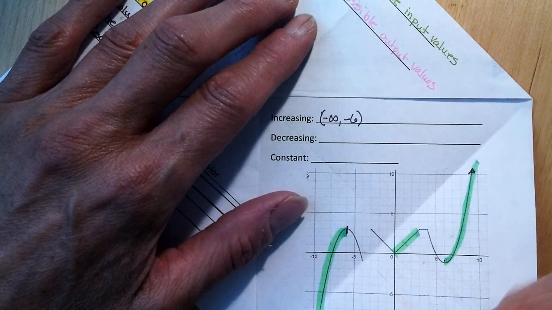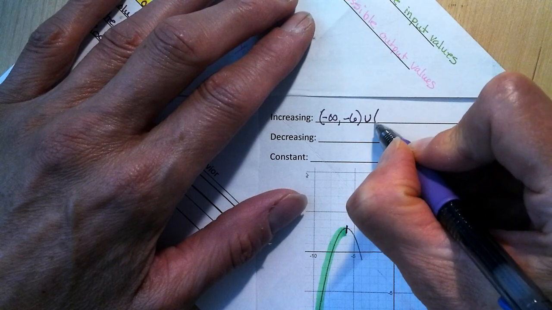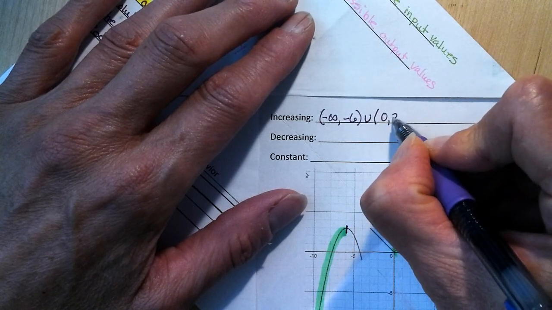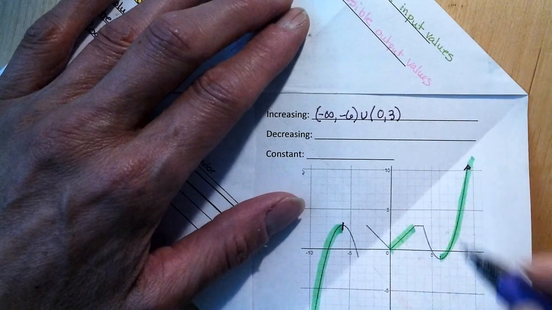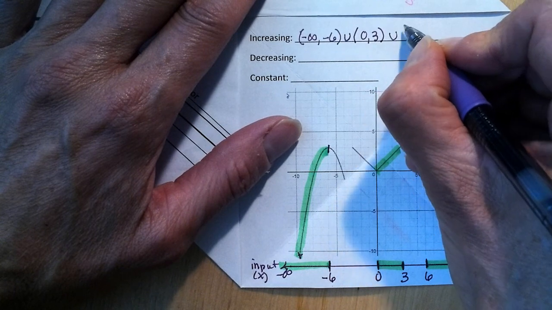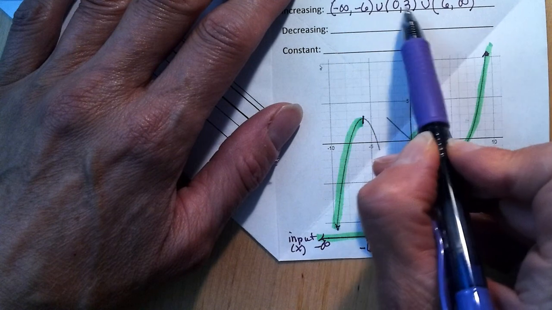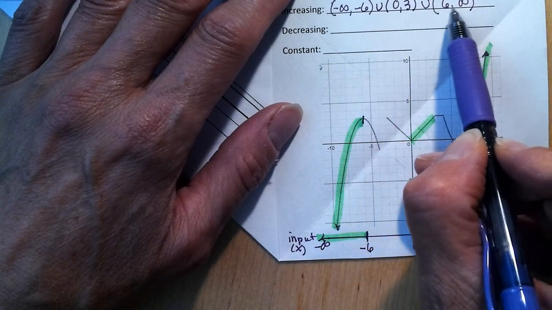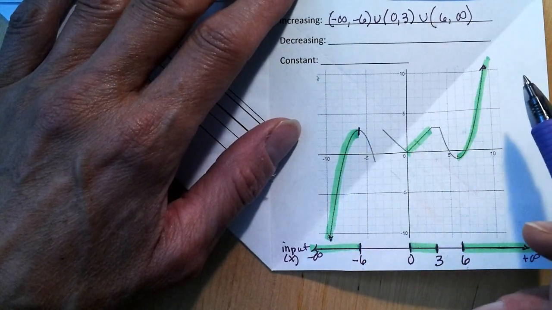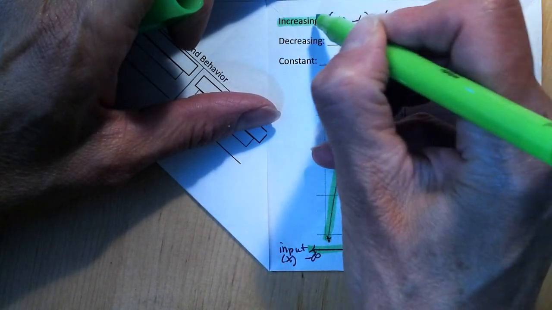Then where does it pick up again? It picks up at 0 to 3. So I'm going to use or 0 to 3. Then I have a space. Then I'm going to say or 6 to infinity. Okay? So this is saying all the numbers between here, all the numbers between here, and all the numbers between here are what draw the function up. Okay. So let's highlight the word increasing in green.